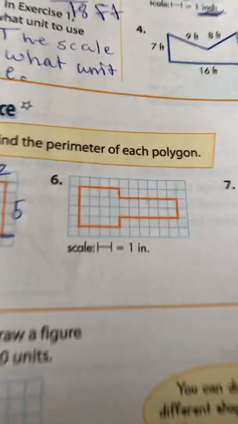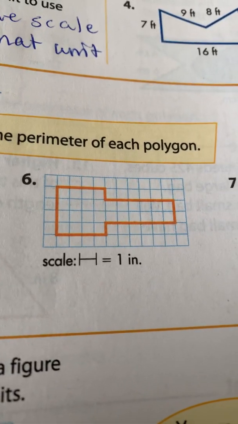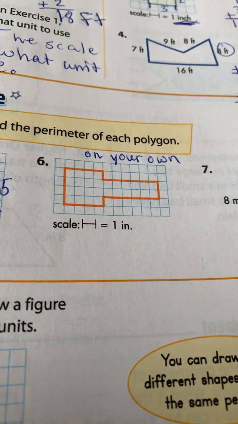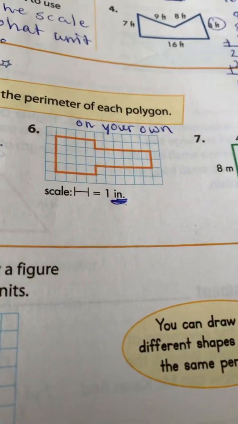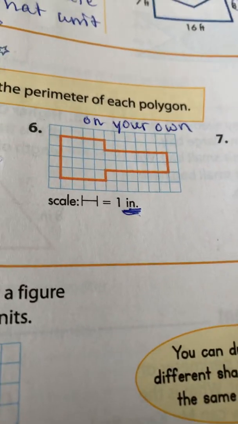Okay. Number 6, you're going to do on your own and put the answer in Google Classroom. I want to figure out if you know what it is. Label it too. Label, please. That'll show me how well you guys are understanding this perimeter stuff.